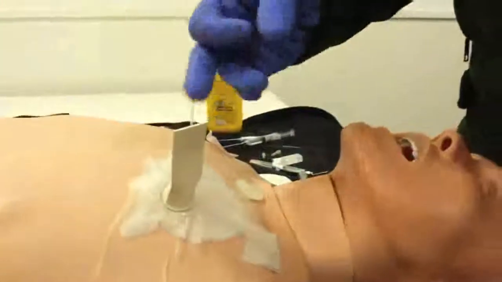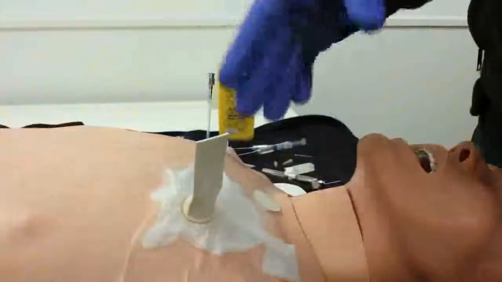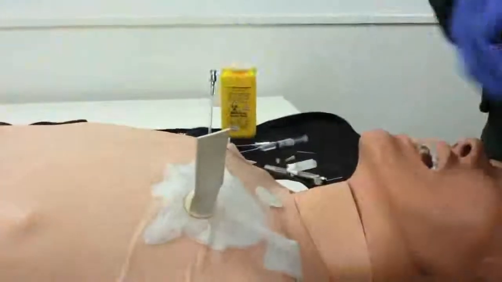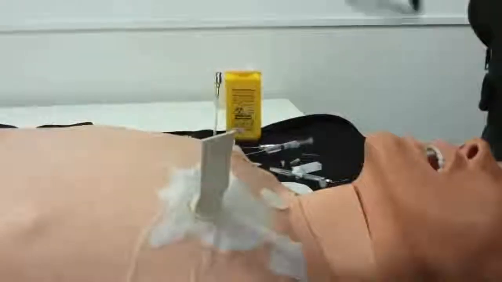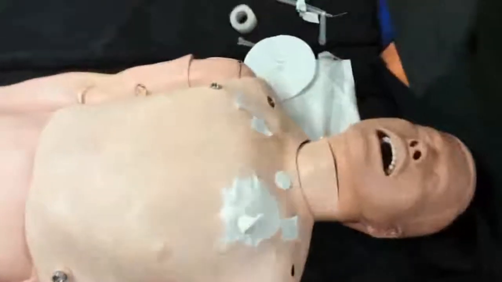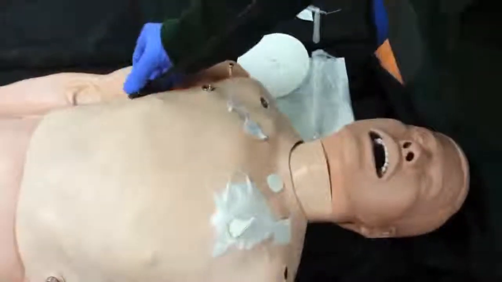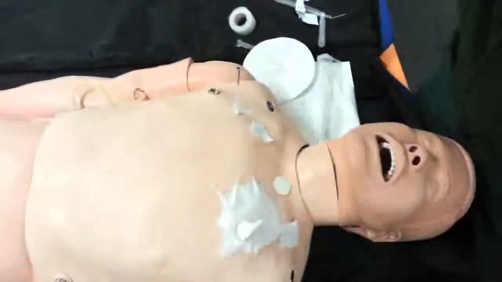What we're looking for is the valve opening and closing to show that air is getting out but no air is getting in. Then what we hope to see is an improvement in the patient's clinical condition and comfort. It may take some time, but you want to auscultate the chest looking for nice equal air entry.